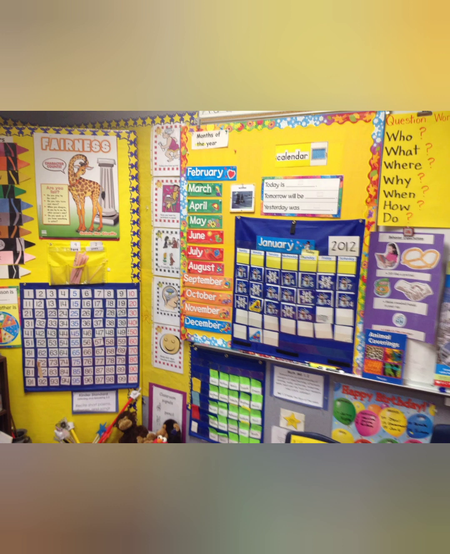Let's look at what this print-rich classroom might look like. If you observe this picture carefully, you will realize that there are a lot of words. So let's zoom in on a few areas. If you look in the top right hand corner, you will see questions: who, what, where, why, when, how, do. So this suggests that the teacher might periodically look at things that allow the students to think critically, allow them to get into their minds and come up with ideas and to connect even with stories.